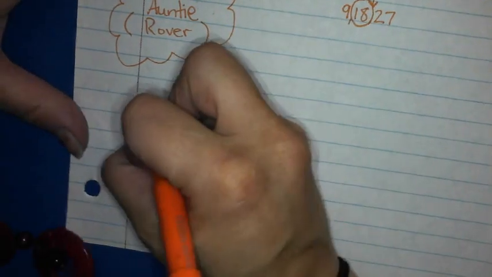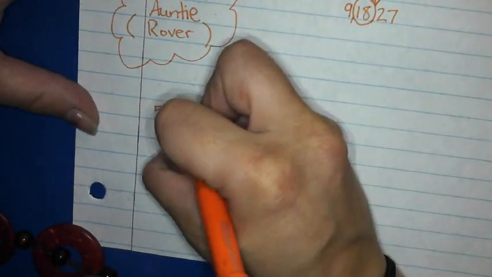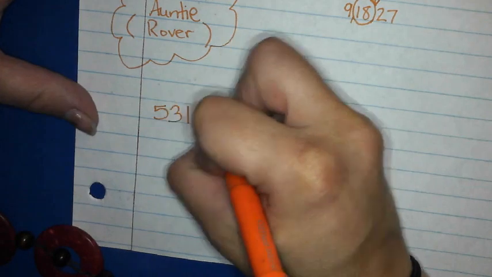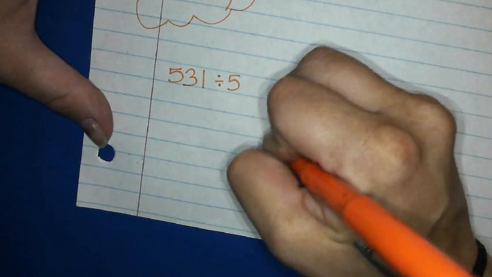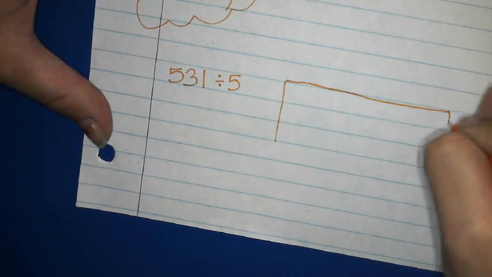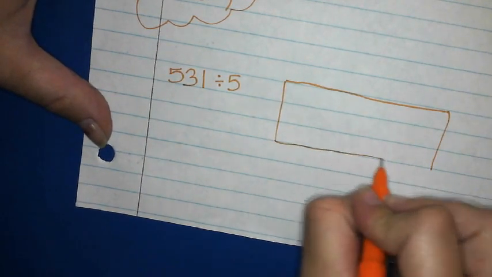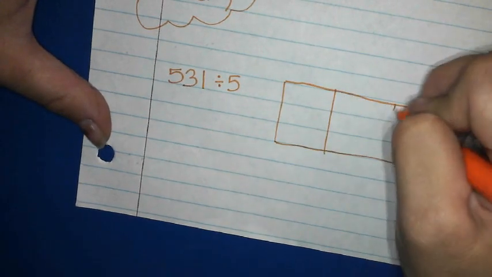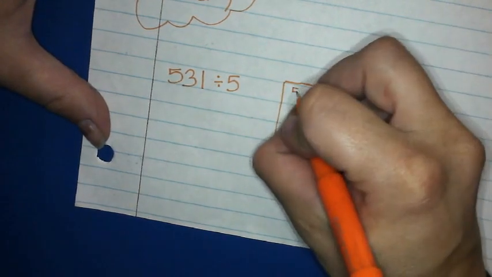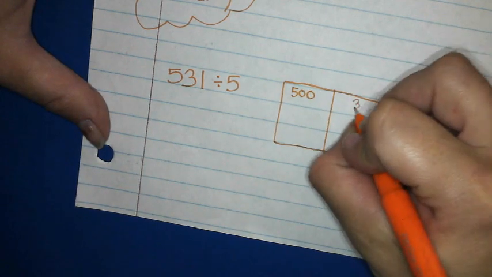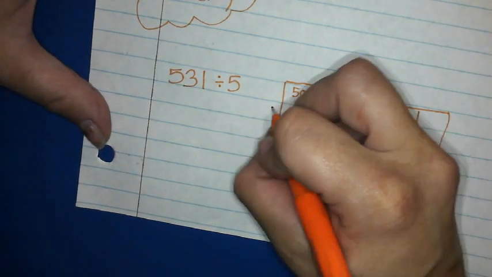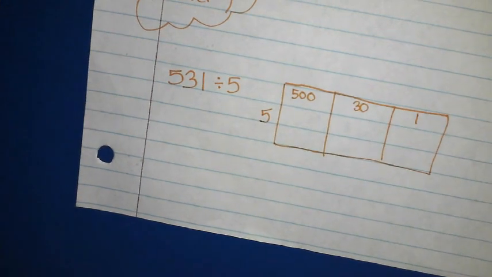Let's try one with a leftover. So I'm going to come up with a number off the top of my head. Let's do 531 divided by 5. So I'm going to make my boxes. I'm going to put my number in expanded form. And we're going to start from there.